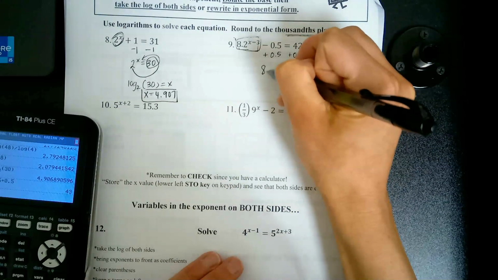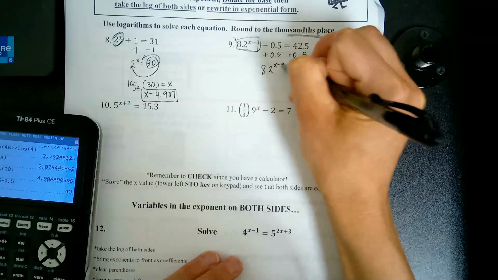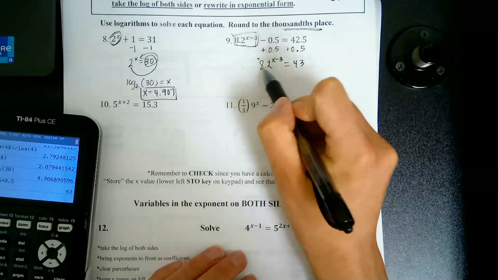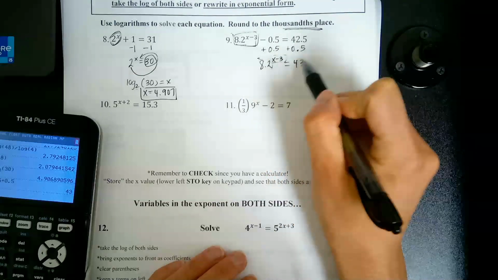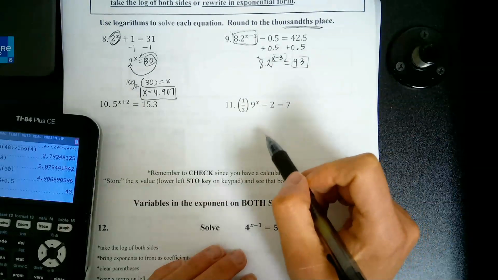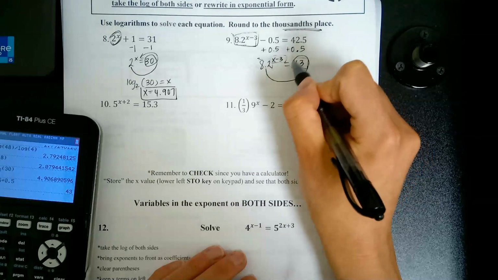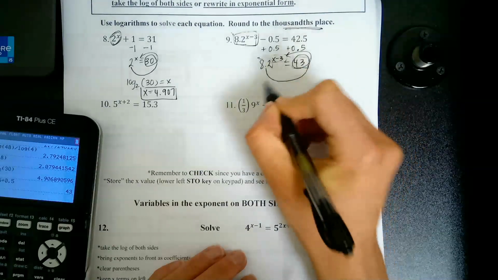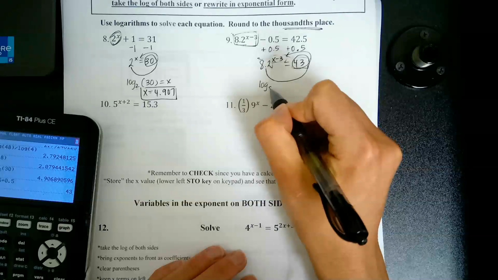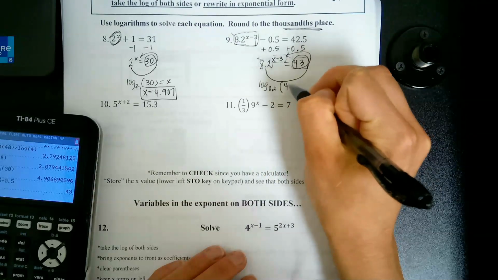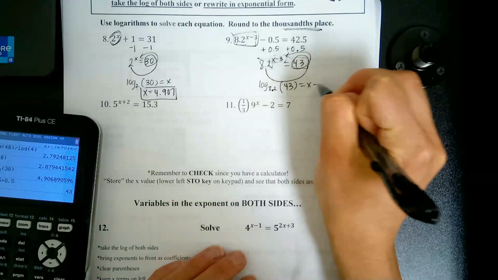And so 8.2 to the x minus 3 equals 43. And now that I have my base, my exponent, and my answer, I'm ready to convert. So it's log base 8.2 of 43 equals the x minus 3.